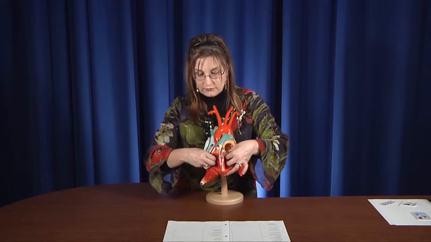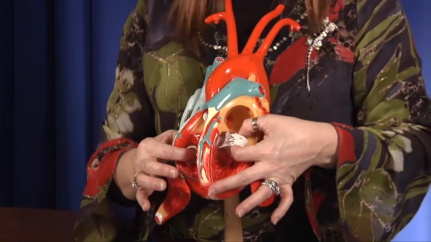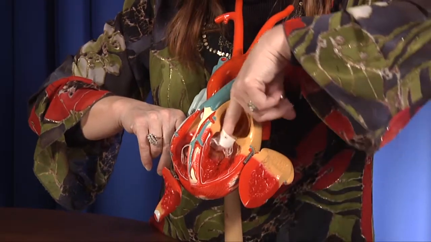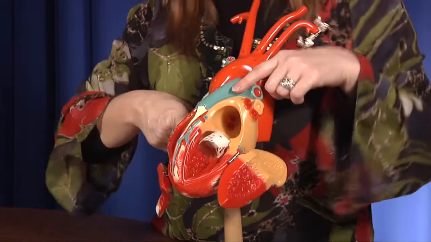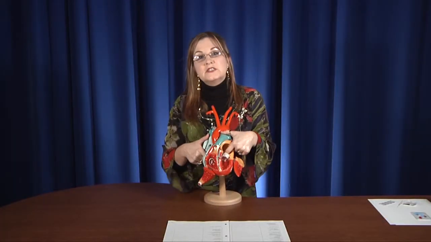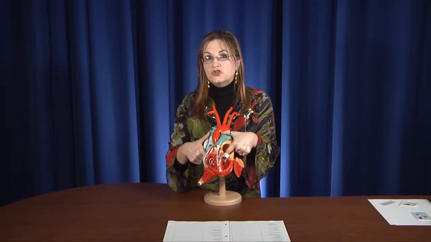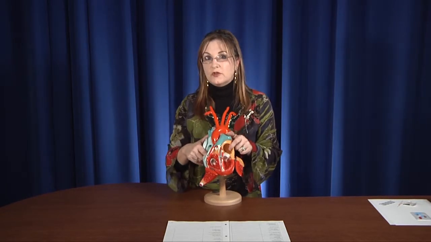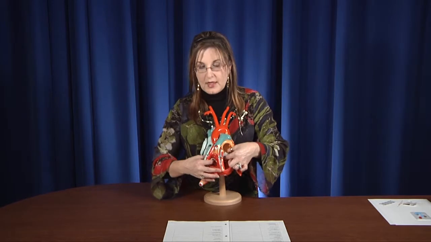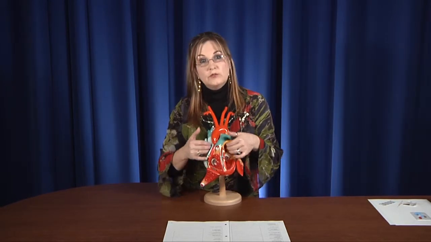In that atrioventricular septum, we have what are known as atrioventricular valves. Now this one's broken, but you still get the picture, right? So these are atrioventricular valves. A valve is something that allows passage or prevents passage of something from one area to another. So these either allow or prevent blood flow from the upper to the lower chambers or vice versa.